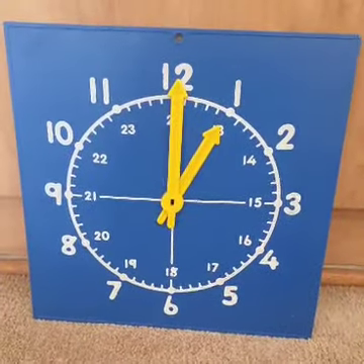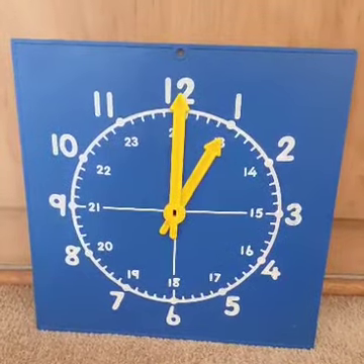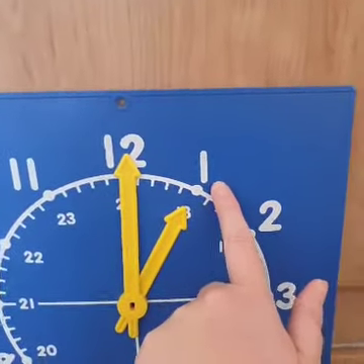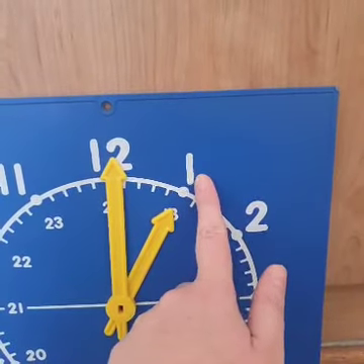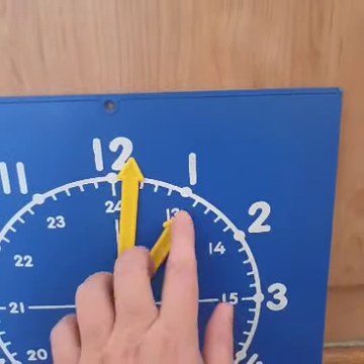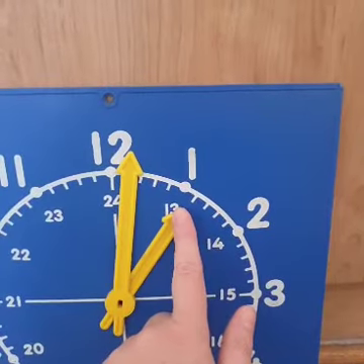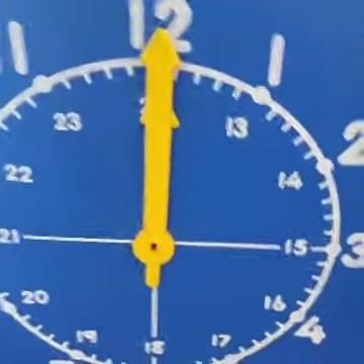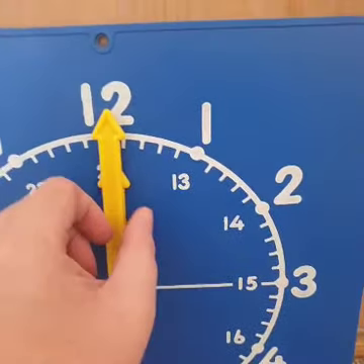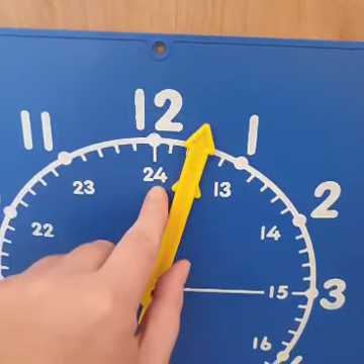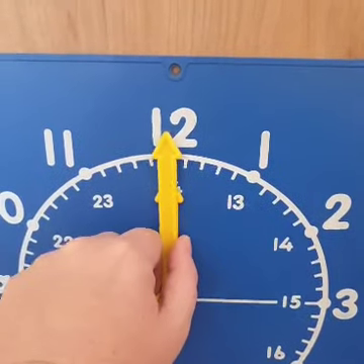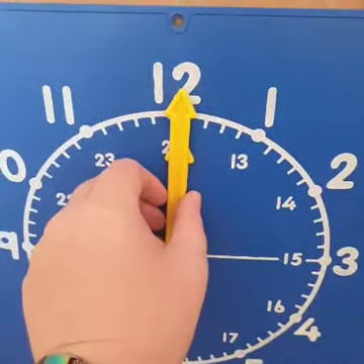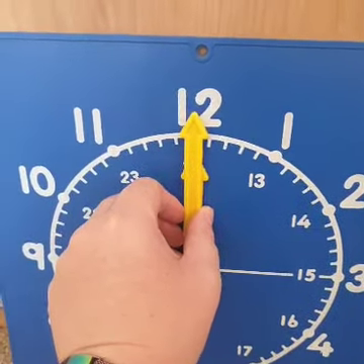We also know that we have 24 hours in the day. So there will be 2 1 o'clocks. This one will be in the very early hours of the morning, and this one will be in the afternoon. This can be very late at night if it's on this one, and this is midday or noon.